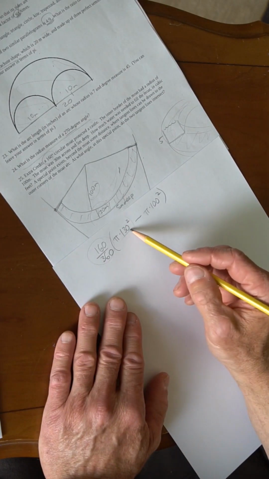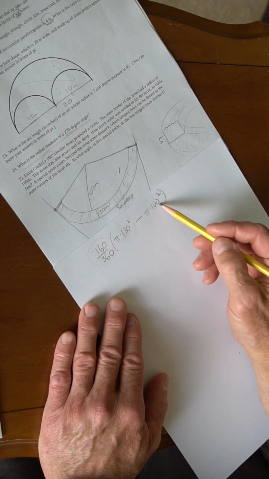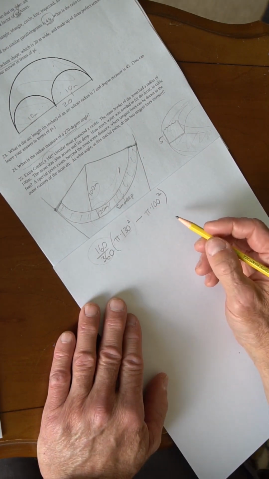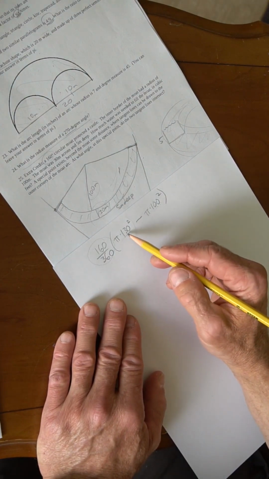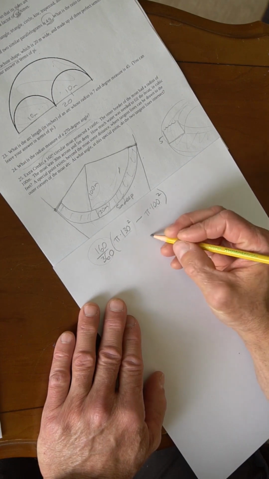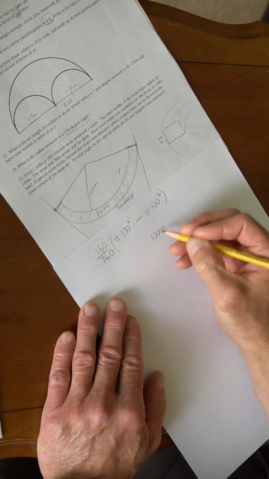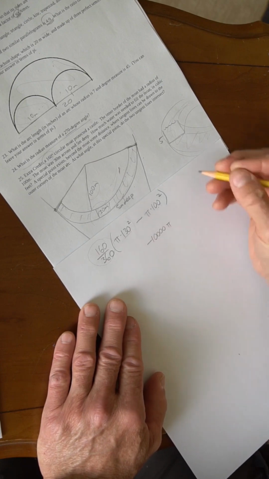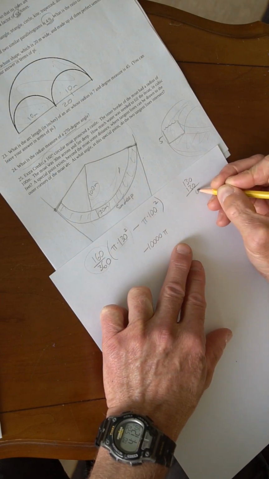All right, so 130 squared pi minus 100 squared pi. Can't just subtract 130 from 100 here, unfortunately. So I have to actually do this. This one right here is not too hard. There we go. It's that many pi. This one is a little harder. I'll go ahead and do it over here just to be on the careful side.